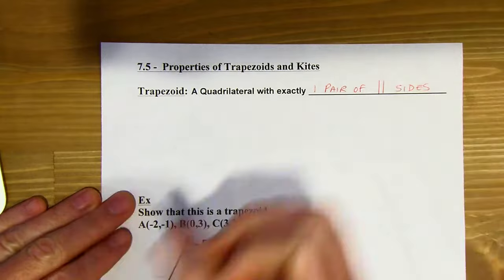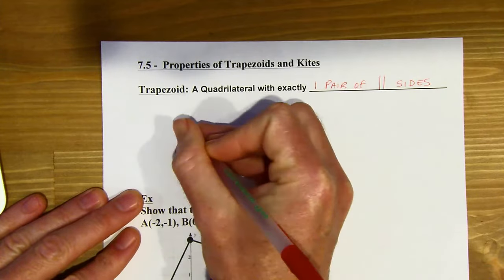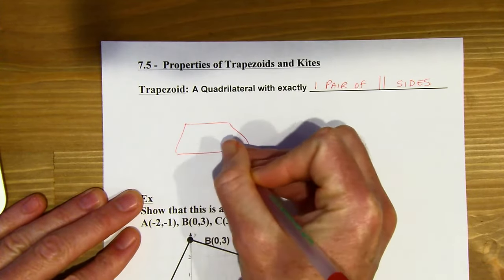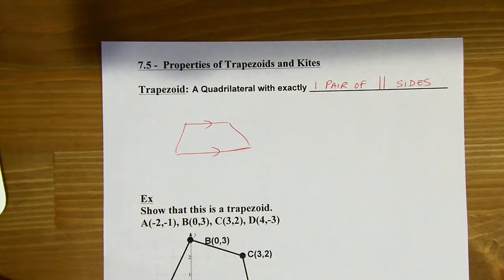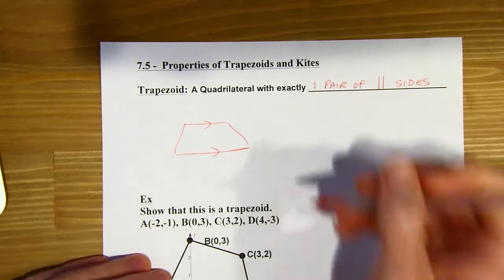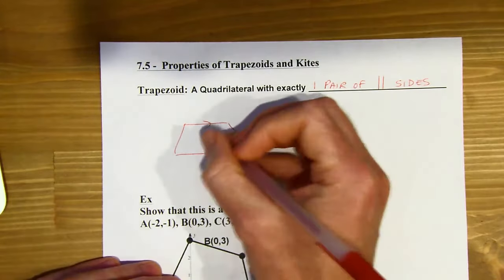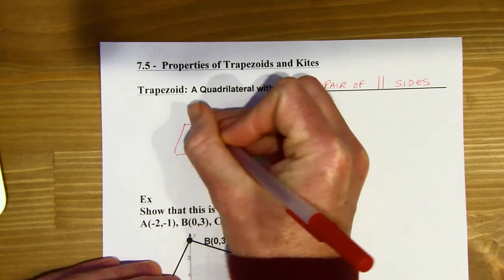Okay, so I'm gonna make a little sketch here. So usually when we think of trapezoids, they look something like this. It's not the greatest sketch, but I've got one pair of parallel sides. If it had two pairs, it would be a parallelogram and not a trapezoid. Now the two sides that are parallel to each other are called bases. So there's a base, here's a base.